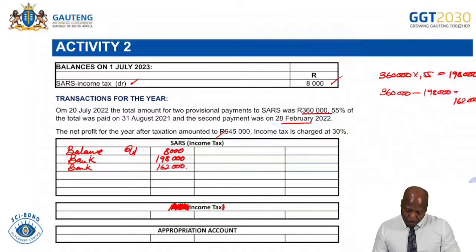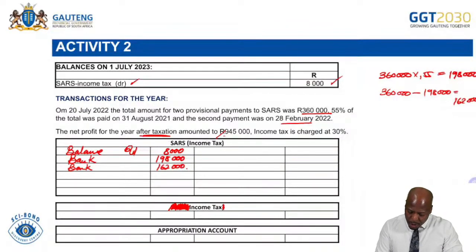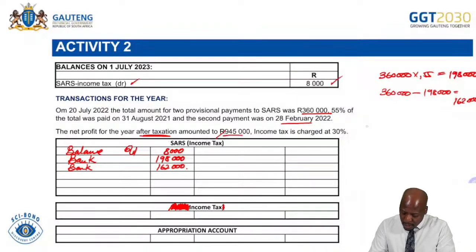Okay, let's continue. We're told that the net profit for the year after taxation amounted to 945. We understand that we have net profit before tax, which is 100%. Okay, and then we have income tax, which is what percentage? 30.